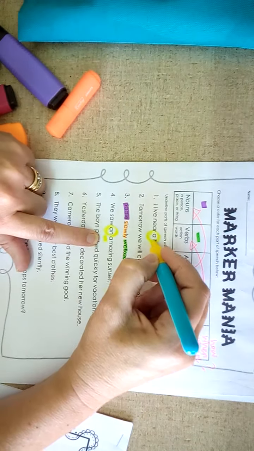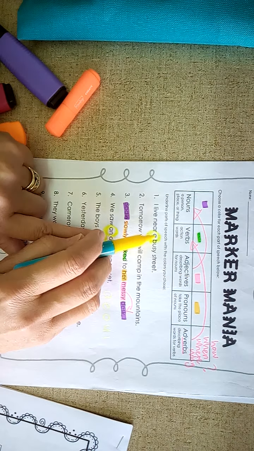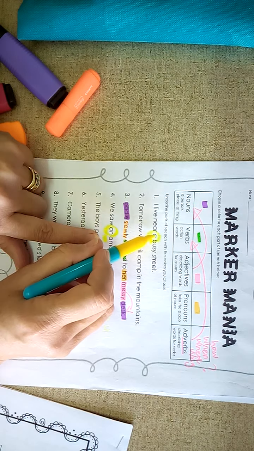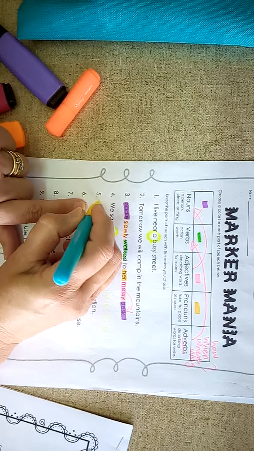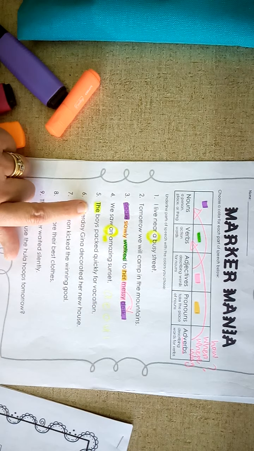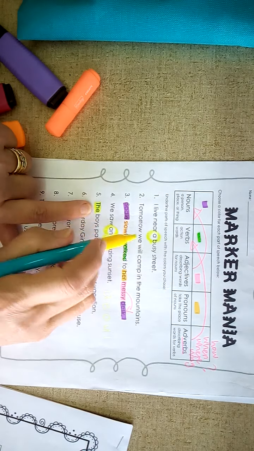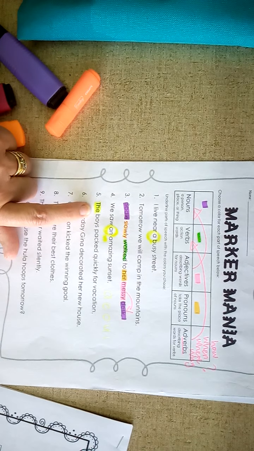But this is a consonant, B, so it's a. There's also the, but you can use it with any one of them. It is particular. If I say a boy, I don't know which boy. If I say the boy, I'm being more specific.